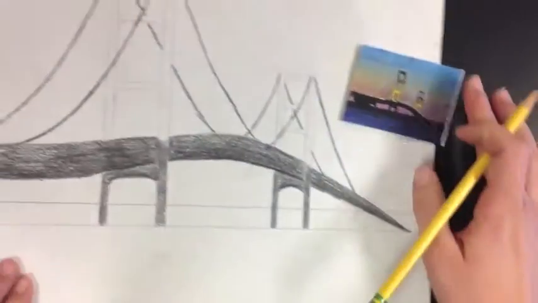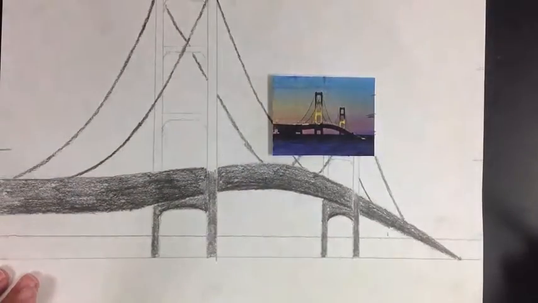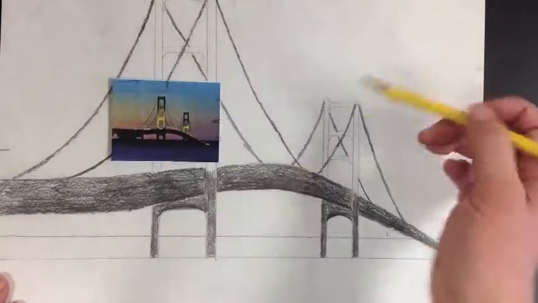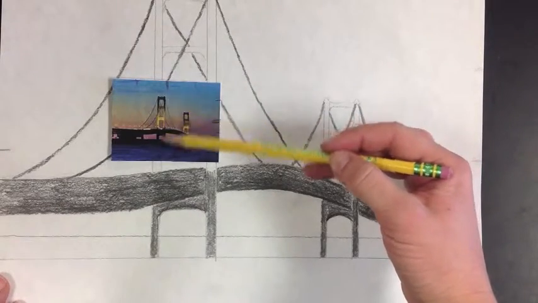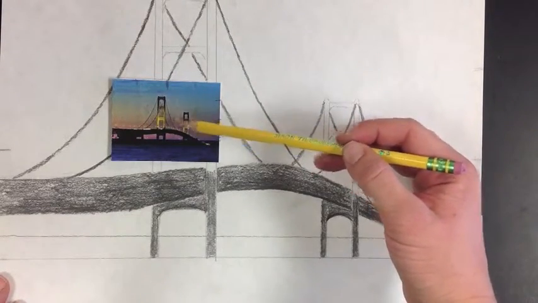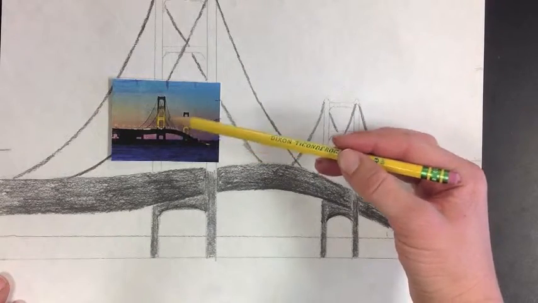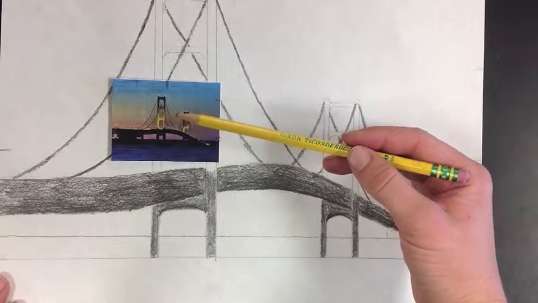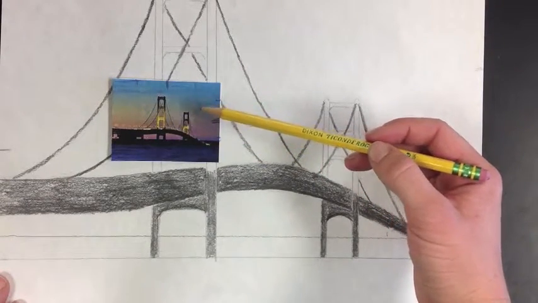All right, so that's that so far. Now the tricky part. This right here kind of goes in a gradient, and you can either add color or you can keep it black and white. It's totally up to you. So I'm going to show you how to do that.